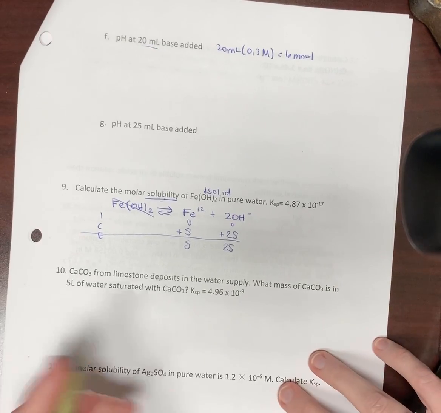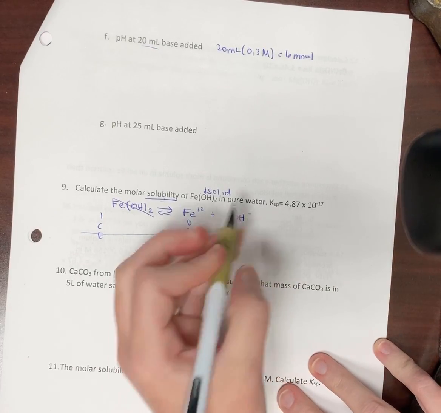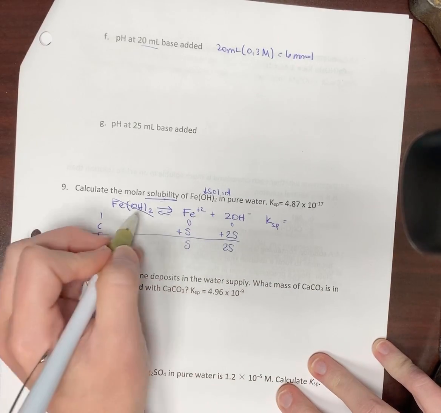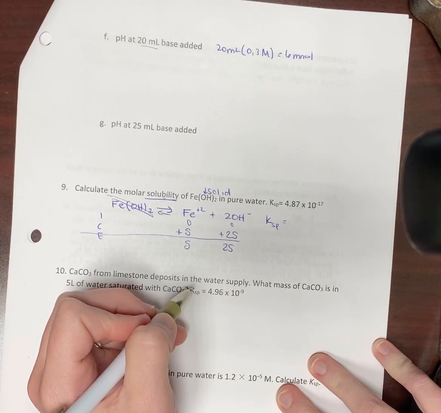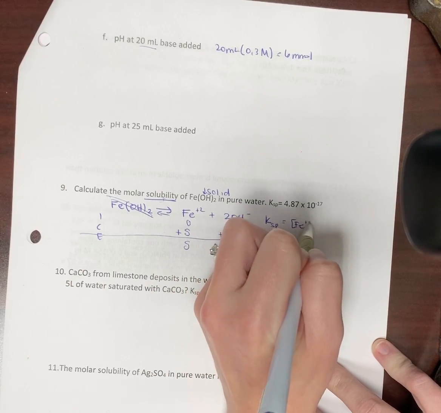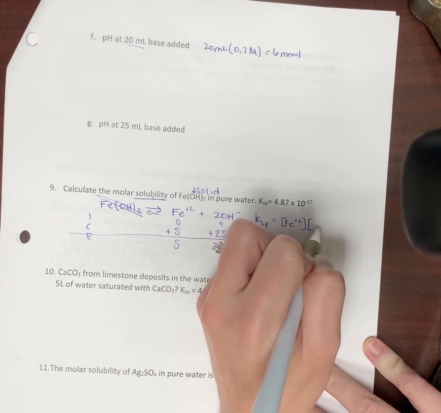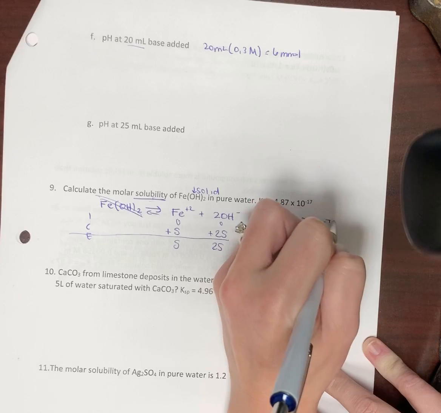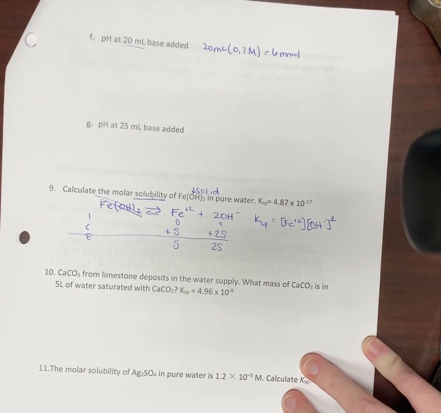So now let's write our expression for our solubility product. Solid doesn't matter. So we're doing products over reactants. So Fe2+ and here you have OH minus. The coefficient becomes the exponent and it's squared.